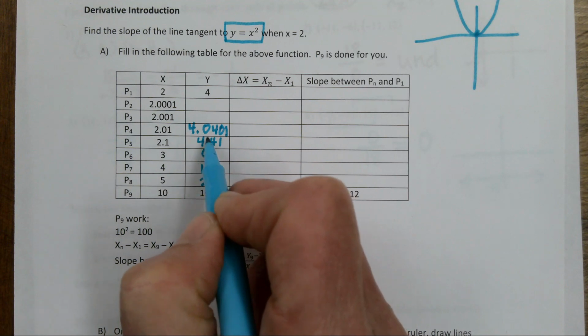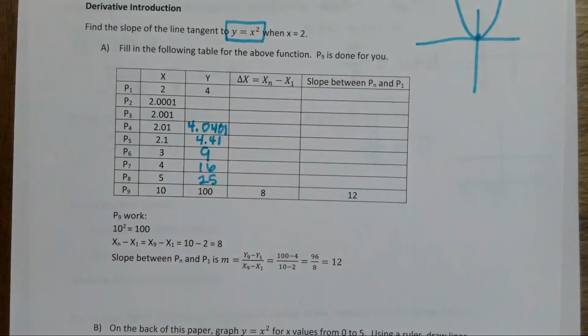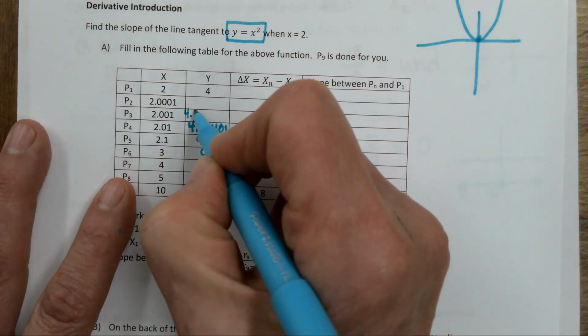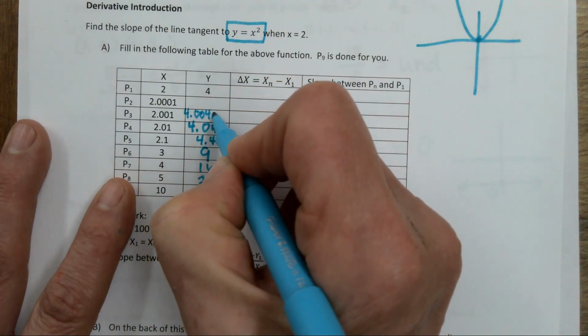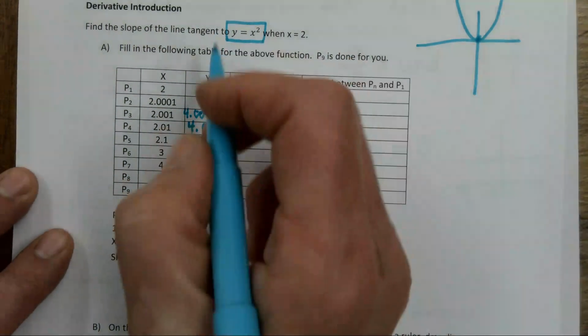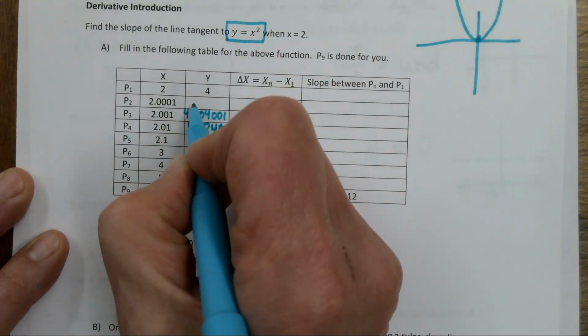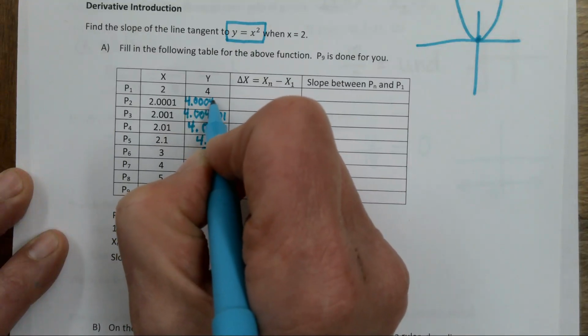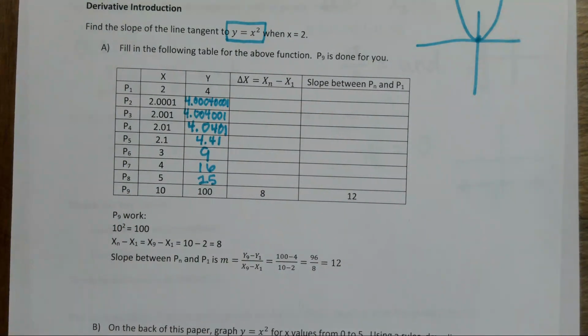I sort of feel like I'm seeing a pattern here. Remember when we were doing our limits? We started to see patterns as things were getting closer and closer to a value. I'm going to guess, and tell me if I'm wrong. Is this one 4.004001? Yep. Good. I didn't need to plug it in. And then if I were to guess on this next one, I bet it's 4.00040001. Sound good? I just started to see the pattern that was going on so I could figure out those values.